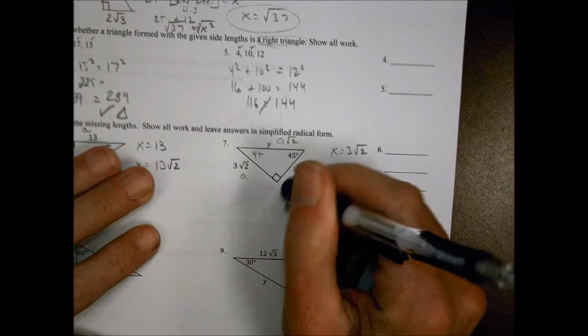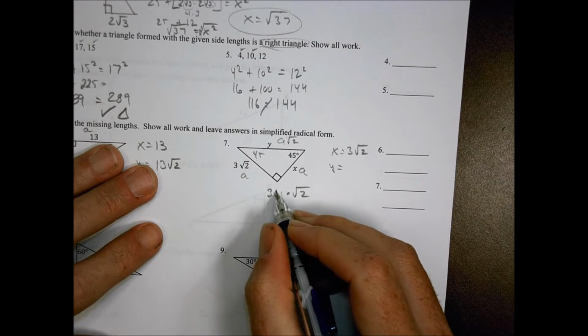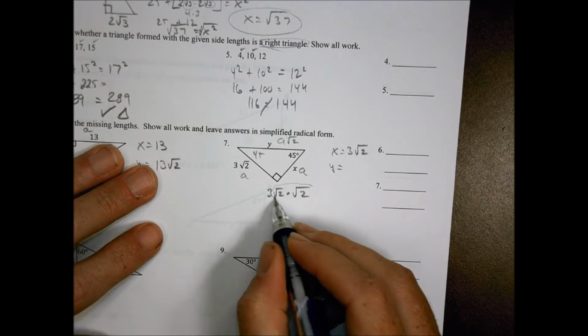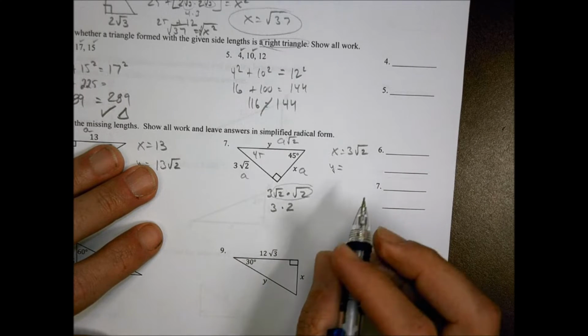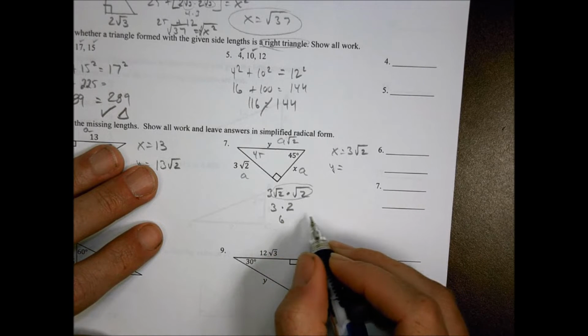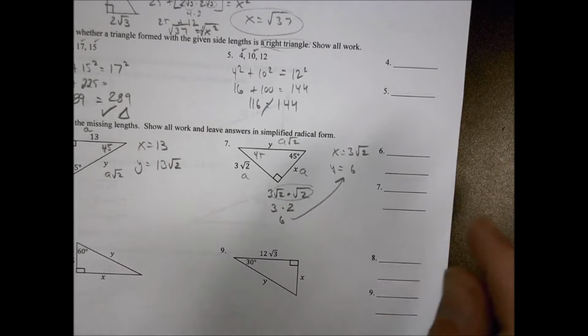So let's replace A with a value that I know A is. A is 3 root 2. Root 2 times root 2 is going to become 2. And I still have the 3 on the outside, and 3 times 2 is 6. So y equals 6. And that's my solution for number 7.